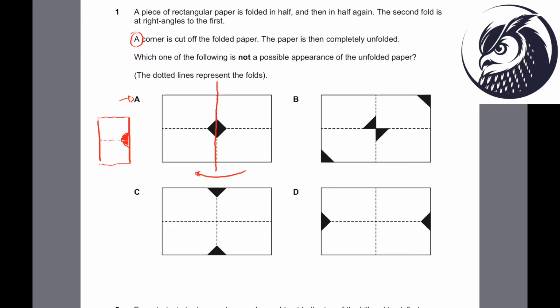And then we'll just do it one more time, but this time we're going to fold it along the horizontal line. If we fold it from the bottom side to the top side, what it would look like after that is something like this. And this corner over here is what's being cut off.